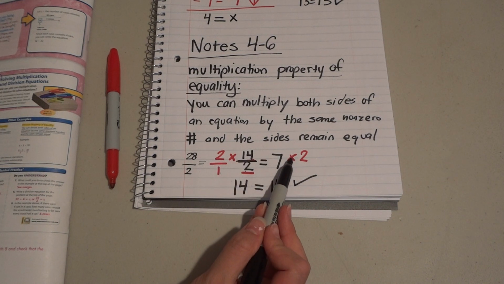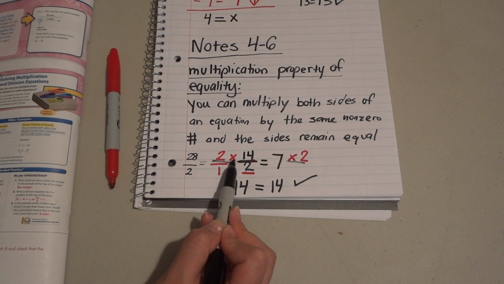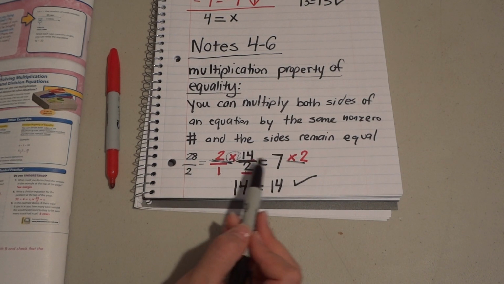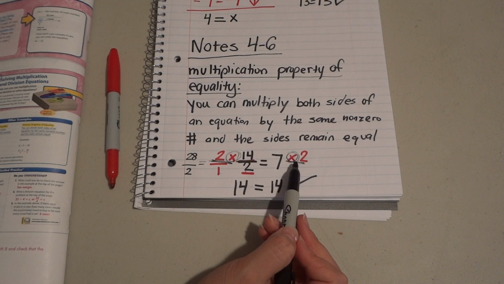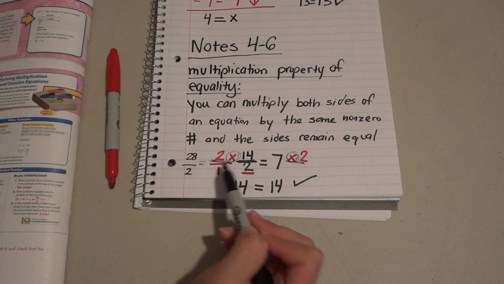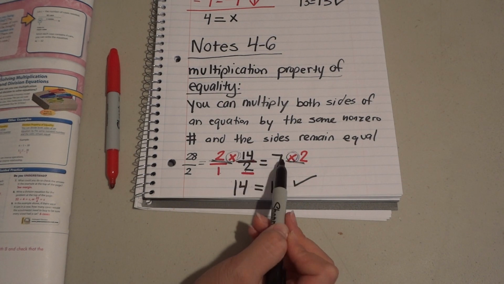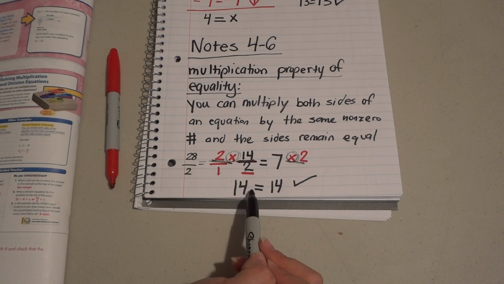Same number, same multiplication symbol. Same thing to both sides, boys and girls. If you do the same thing to both sides, they will remain equal. First, it was 14 divided by 7 is 7. 7 equals 7. Multiplied by 2 on both sides, it became 14 equals 14.